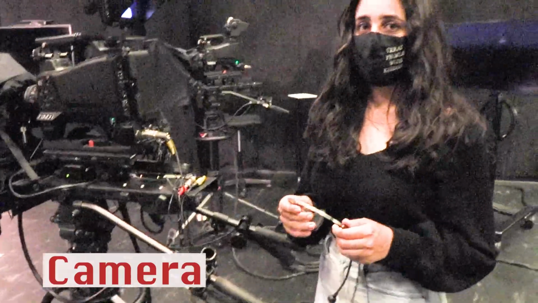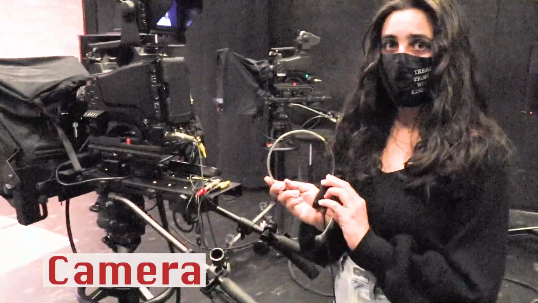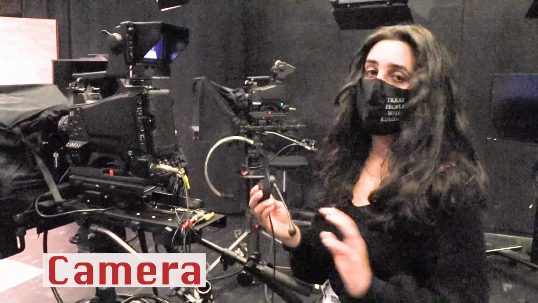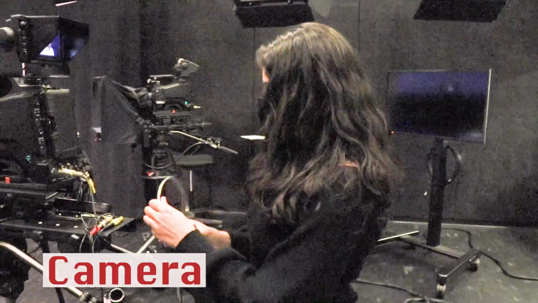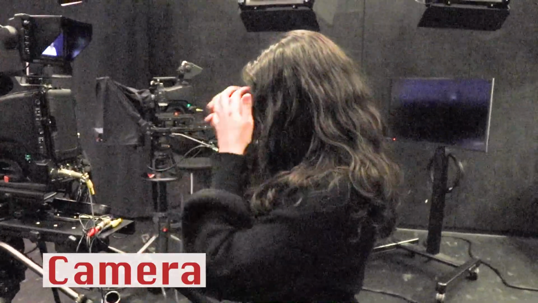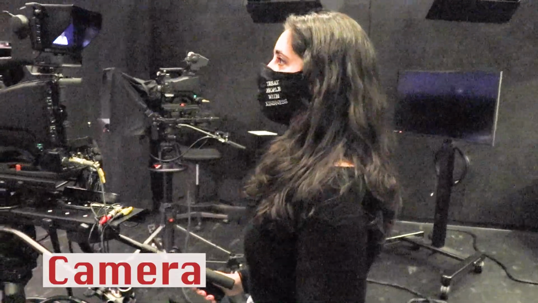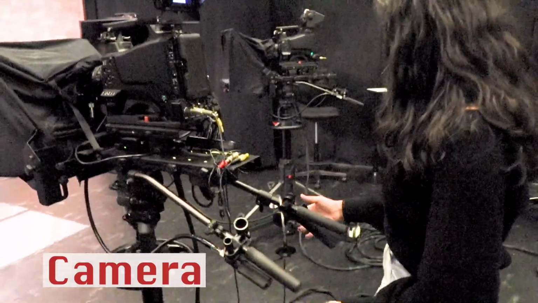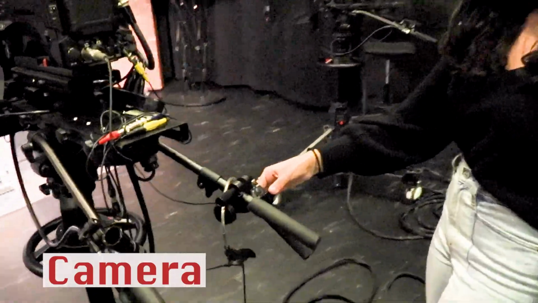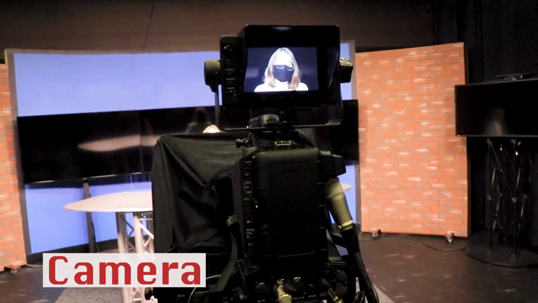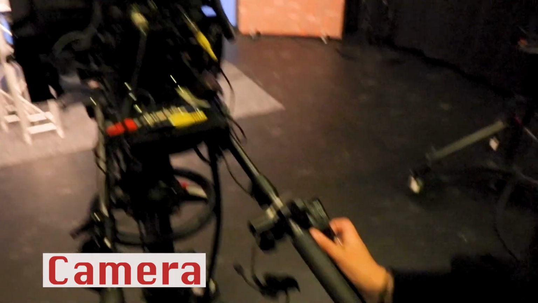So on each of the cameras, we have headsets available, which is to hear what the director is saying out in the control room. And then to control the camera, we're going to use this right here to zoom in. And so you can see that I'm going to zoom in. I can zoom out.